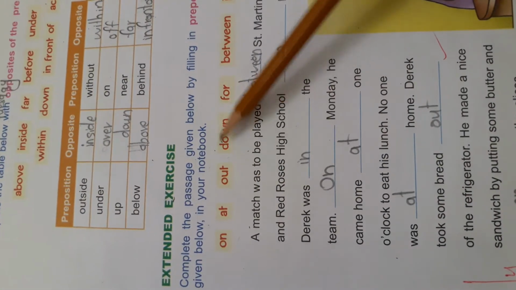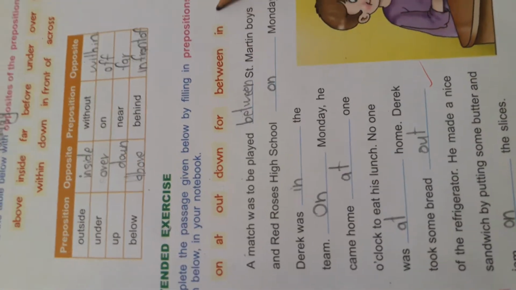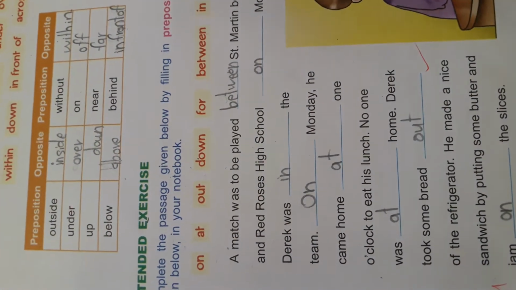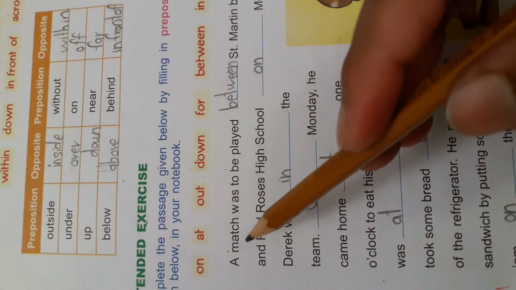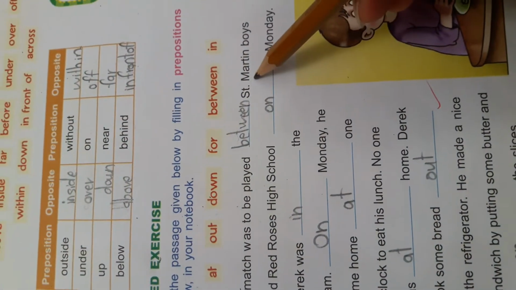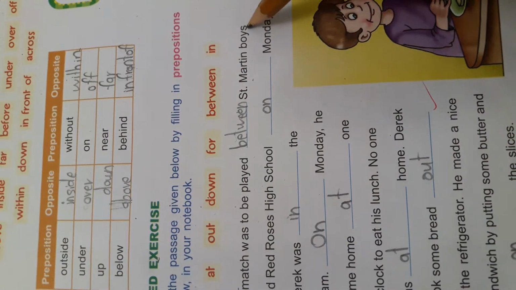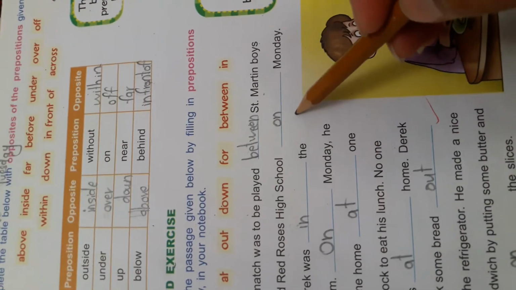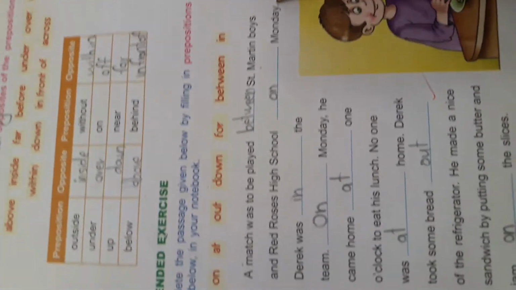On, at, out, down, for, between, in. Only we have these words. A match was to be played between St. Martin's Boys and Red Roses High School on Monday.